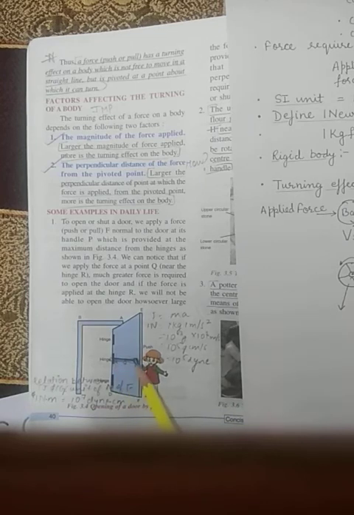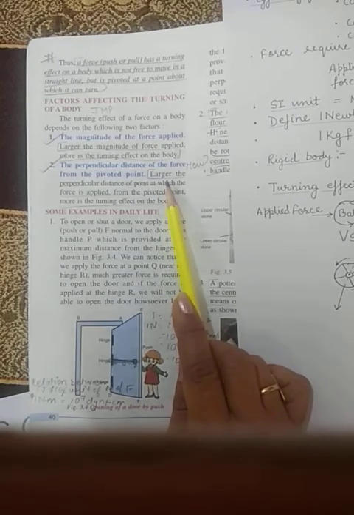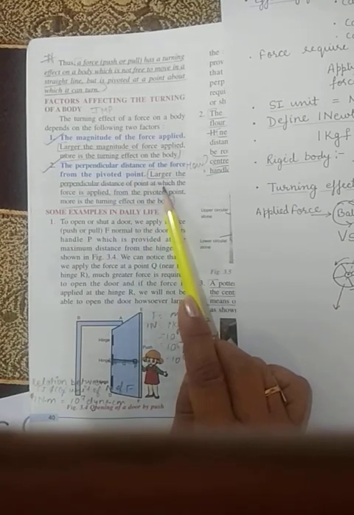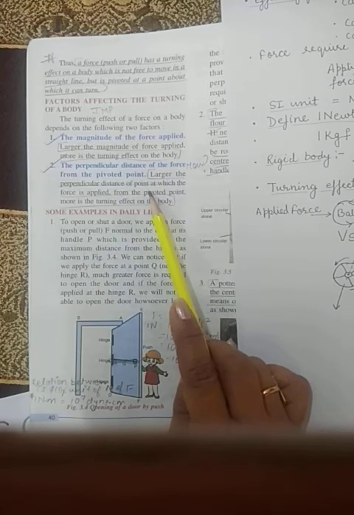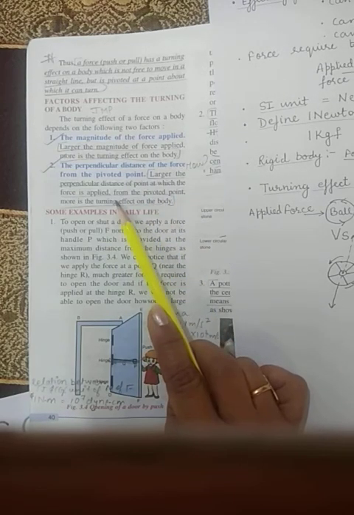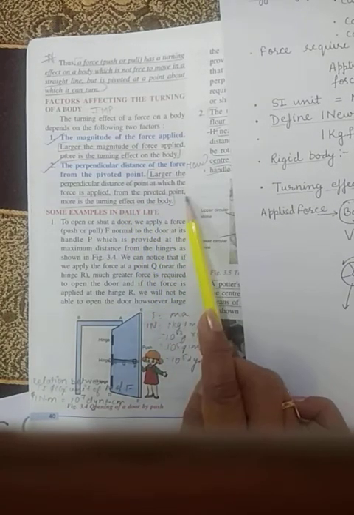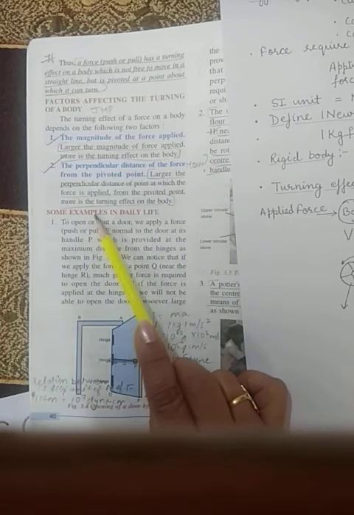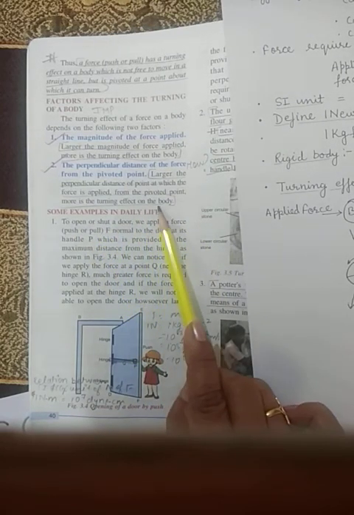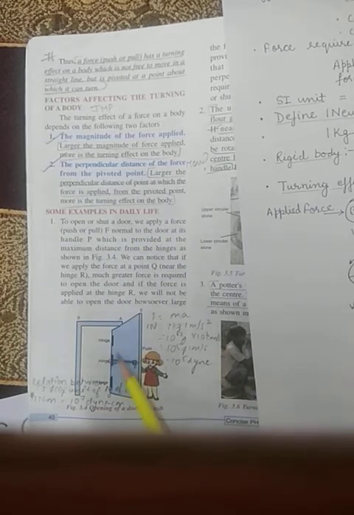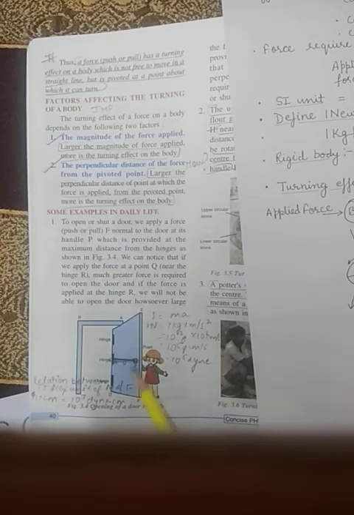Now how is it related? Let us underline this. The larger the perpendicular distance of the point at which the force is applied from the pivoted point, the more is the turning effect on the body. So the more this distance, the more the turning effect. The smaller the distance, the smaller the turning effect.